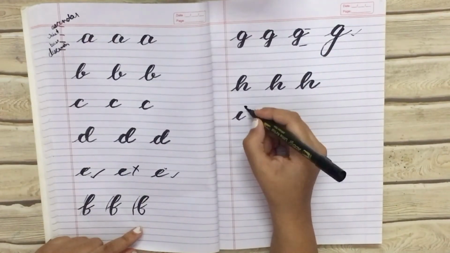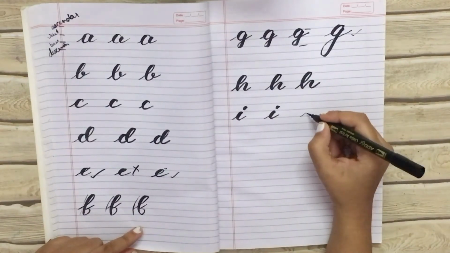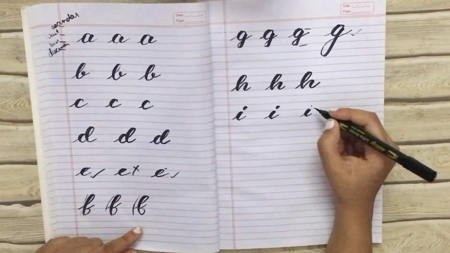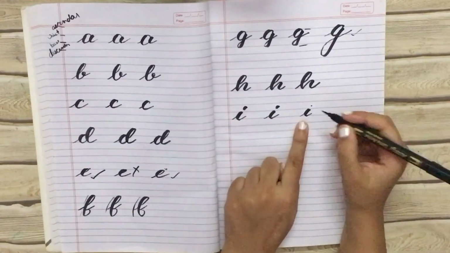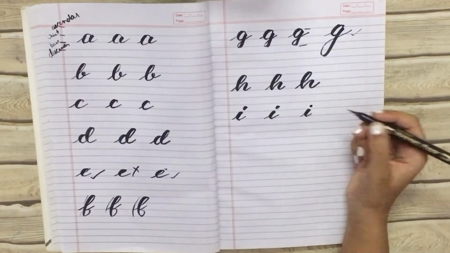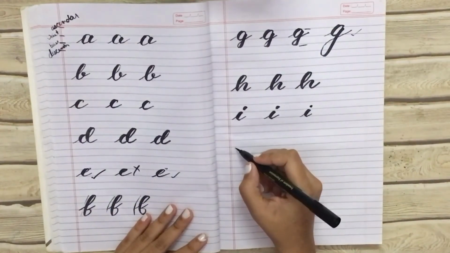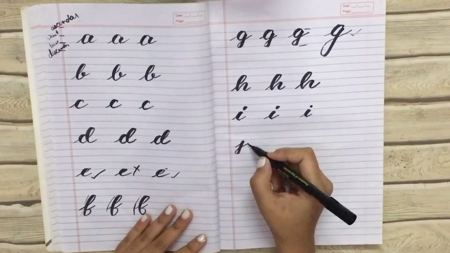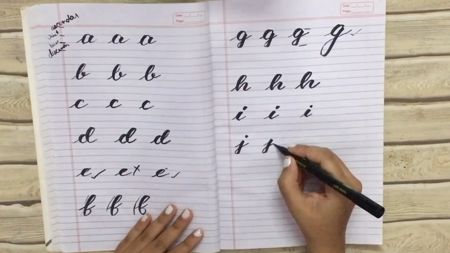And here for the I, I'm just going to show you the different ways to put the dot on the I. You can put a small dot or a little circle or just a little bit of hash kind of arrow thingy from the brush. It totally depends on your style and what you feel comfortable with. You don't have to stick to my style.